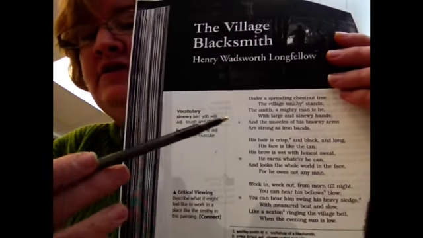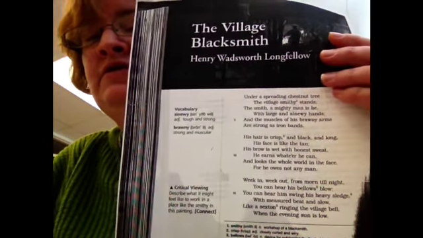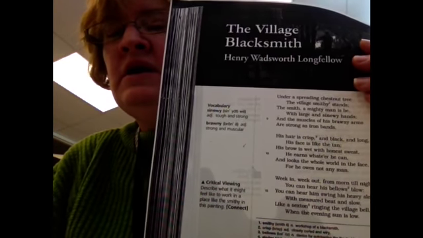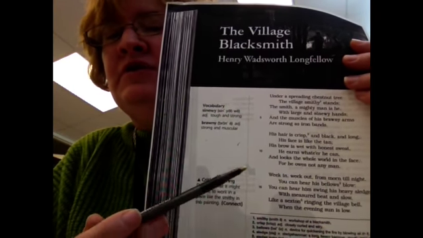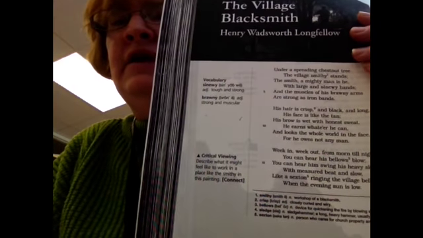So the first thing I do is take a look at what's going to help me understand what this poem is generally about. I take a look at the title, The Village Blacksmith. I take a look at the picture, which I showed you in the anthology book is a little bit better. And I notice that it's a poem because it is set up in stanzas as opposed to paragraphs. I know that because there are numbers here, and that's just different than regular text that I've been looking at.